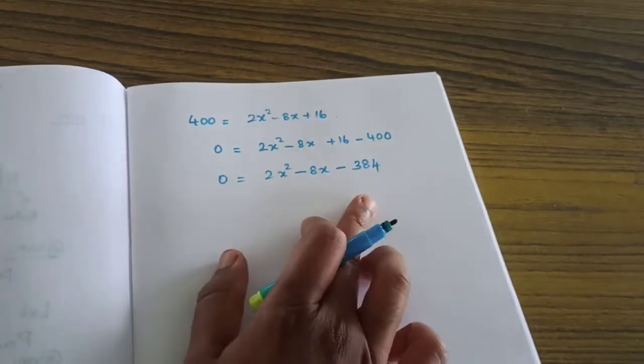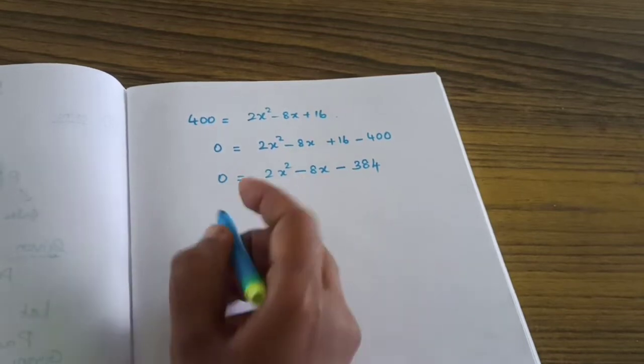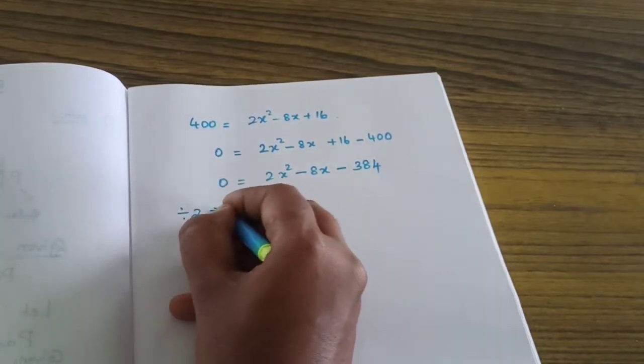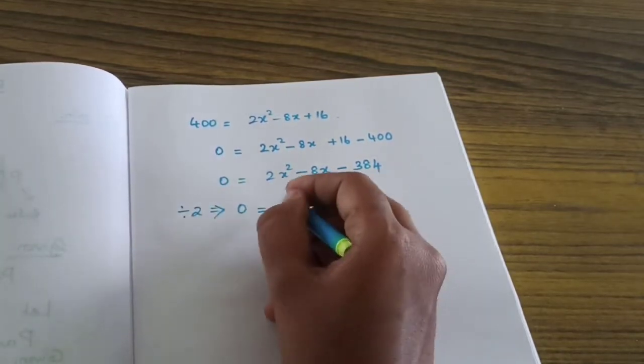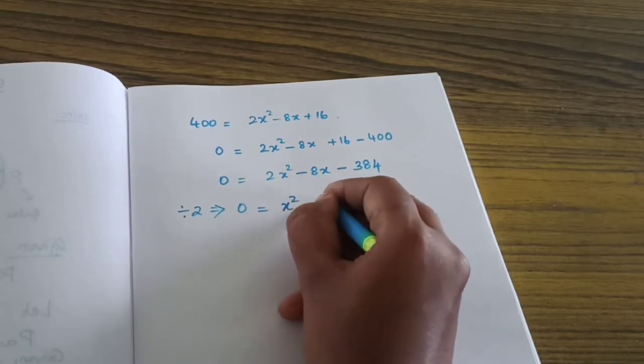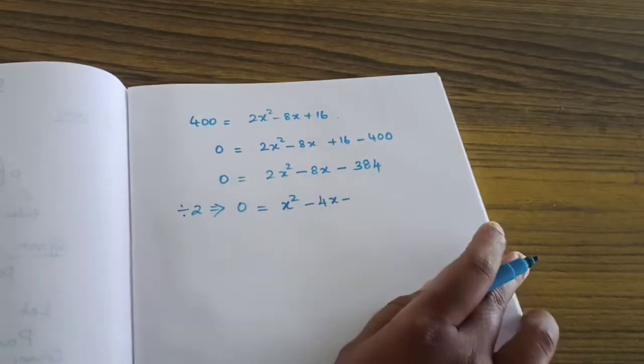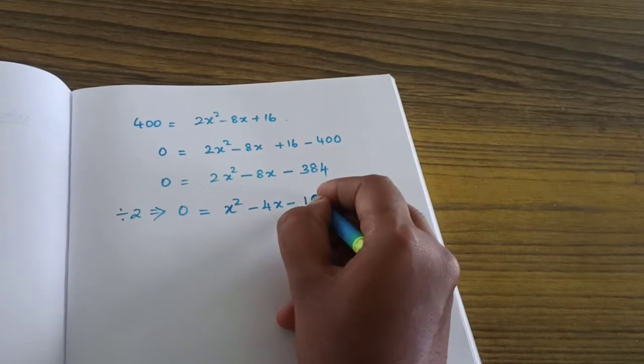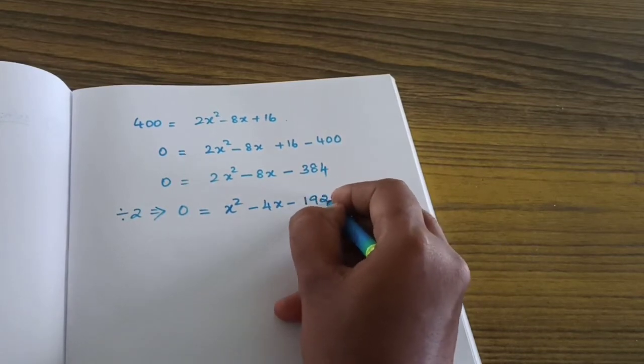Now divide all the numbers by 2. 0 by 2 is 0, 2 by 2 is 1, 8 by 2 is 4, 384 by 2 is 192.